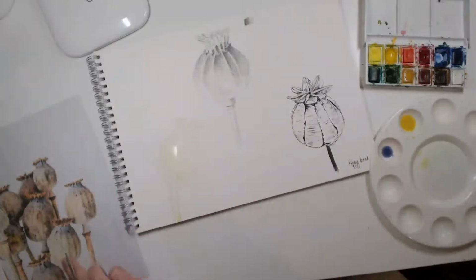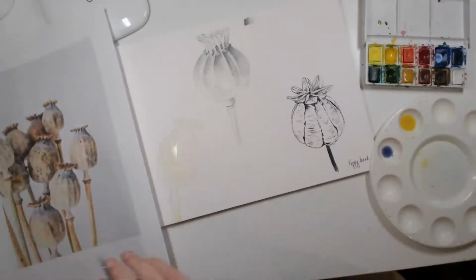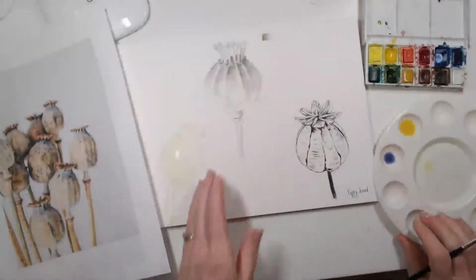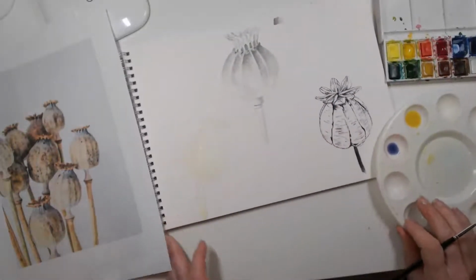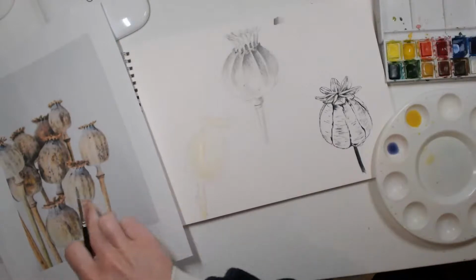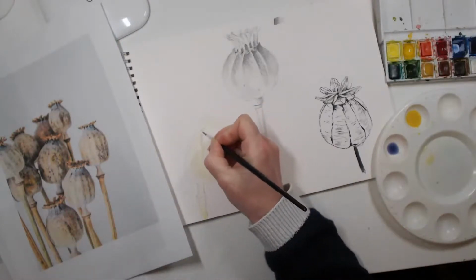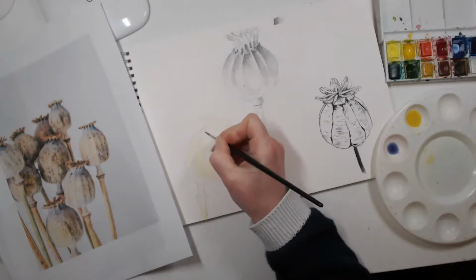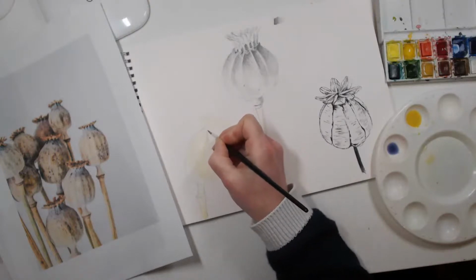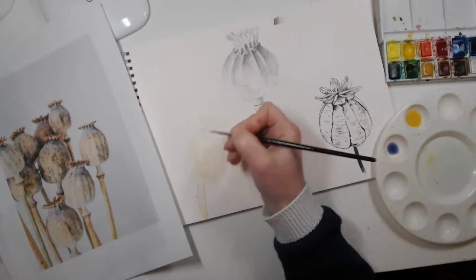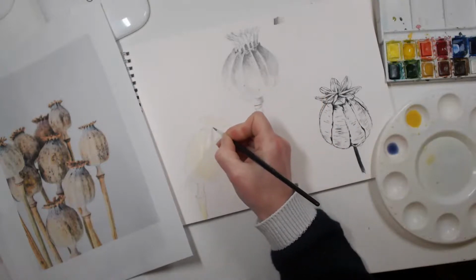And I can start to see on my picture that it's this kind of bluey hue. Okay, so I'm just going to put some suggestions, leaving some bits white in between, a bit like we did at the top there.